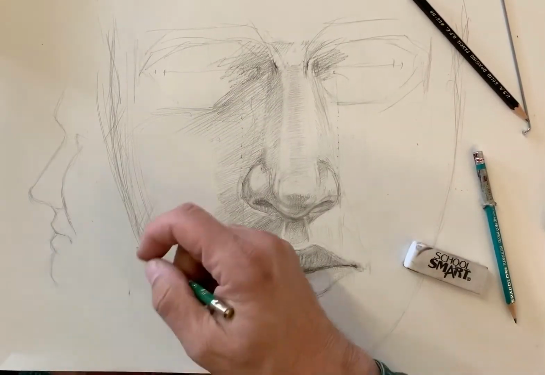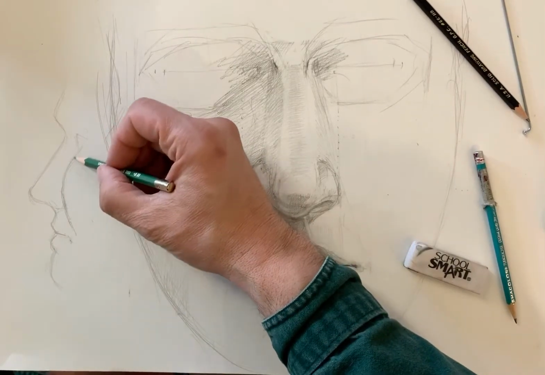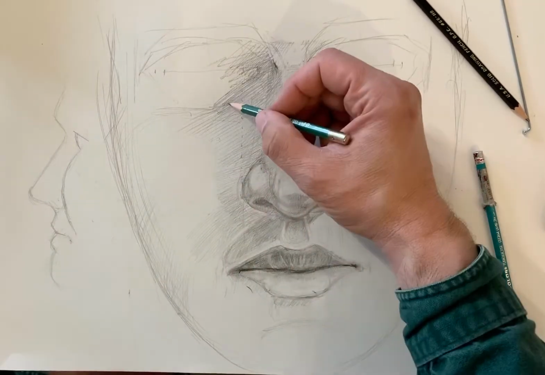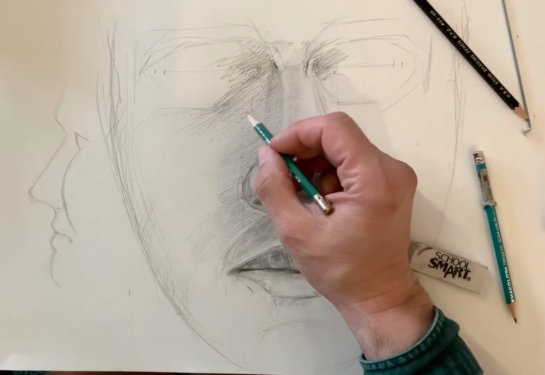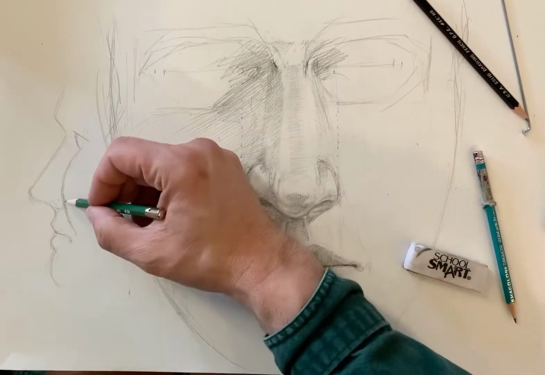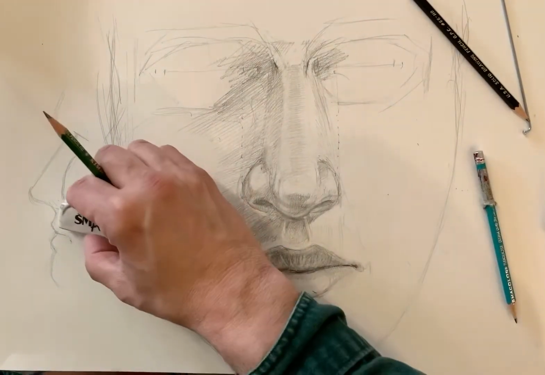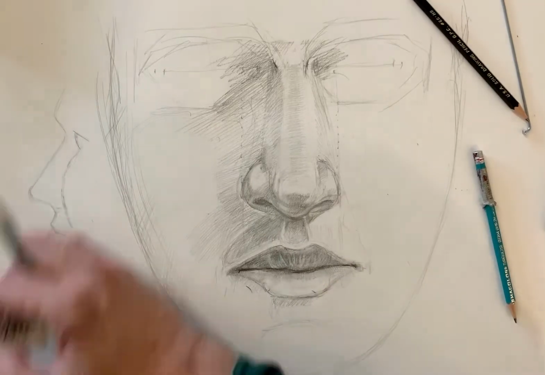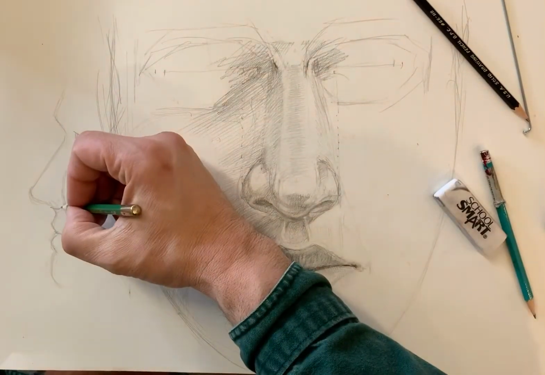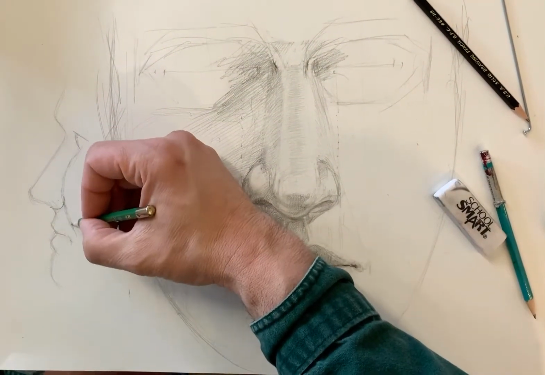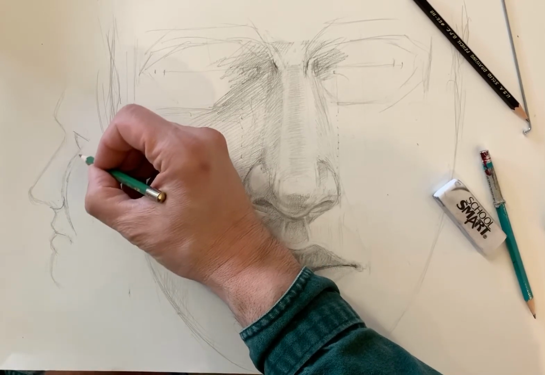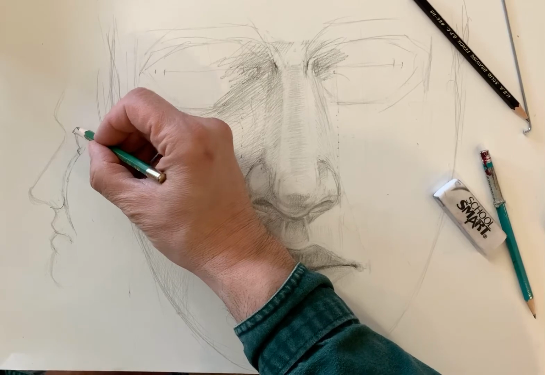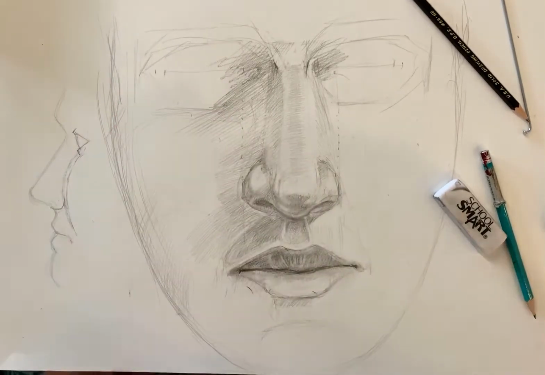If you look here, hopefully you can see that, I've drawn a profile view to give you an idea of what you're trying to render. The cheek actually protrudes a little bit and creates a line here. It's delicate. Sometimes you see it really clearly, sometimes you don't. I'm going to make it lighter. You want to be aware of where the nostril is in relationship to that. I'm actually going to move that back a hair. There you go.